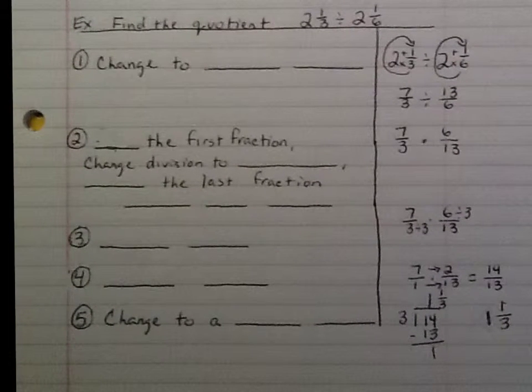Okay, so again, we start off with the exact same first step as we did with multiplying. We're going to change any mixed numbers we have into improper fractions. You can see how they did it over here on the right.